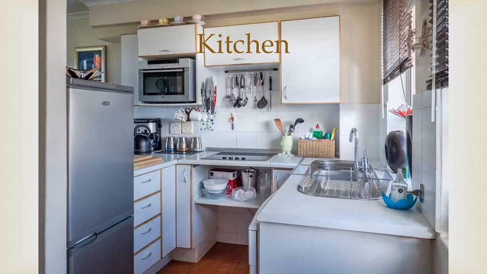Do you see the blind here? Yes. You could find this rope. If the rope is pulled, the blind goes up and the window opens. If you pull it down, the blind comes down, closing the window.